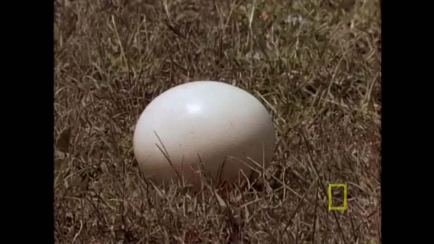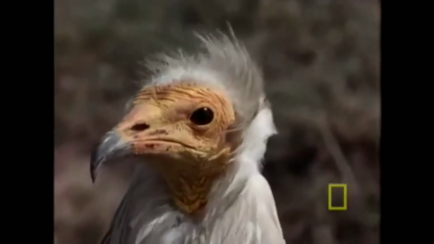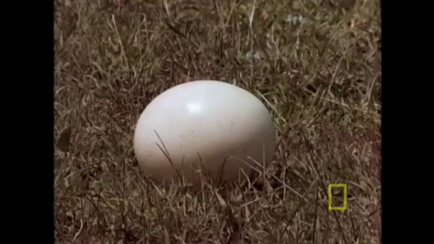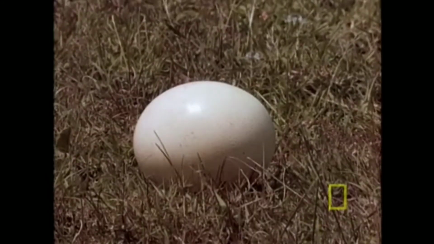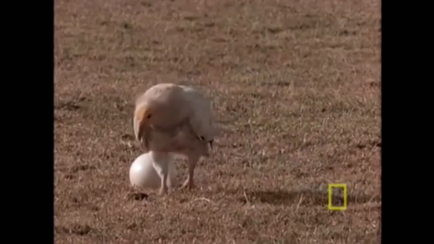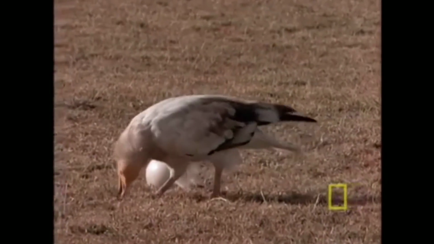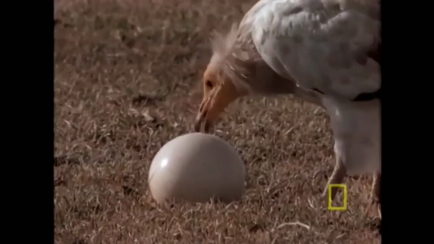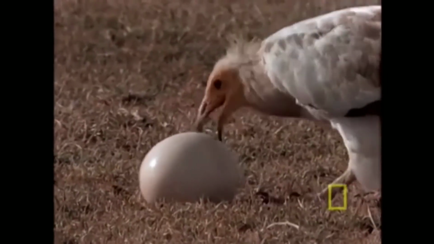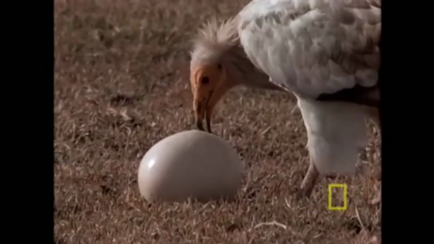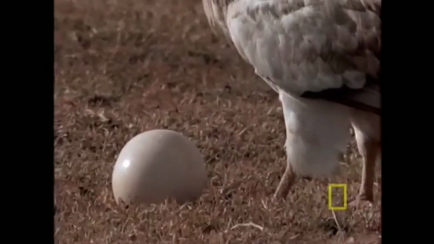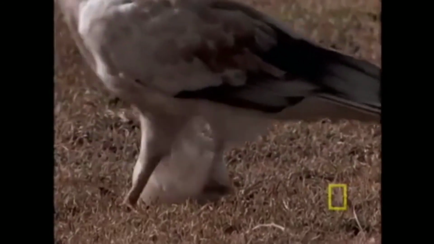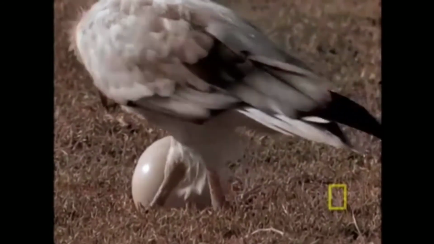Ostrich eggs are an important source of protein. And this vulture has a strategy to get at its contents. The Egyptian vulture is one of the few birds in the world to figure out how to use a stone as a tool. Some scientists feel that this isn't intelligence so much as highly evolved instinct. Whatever it is, it works.